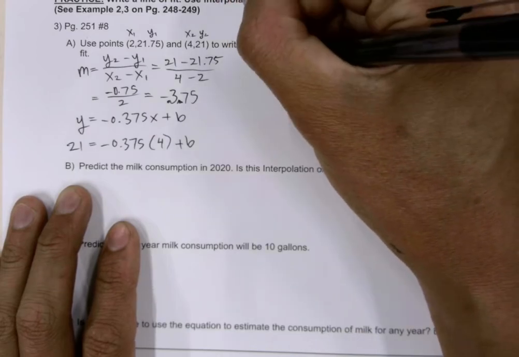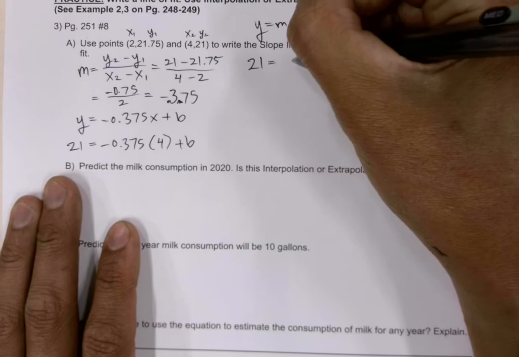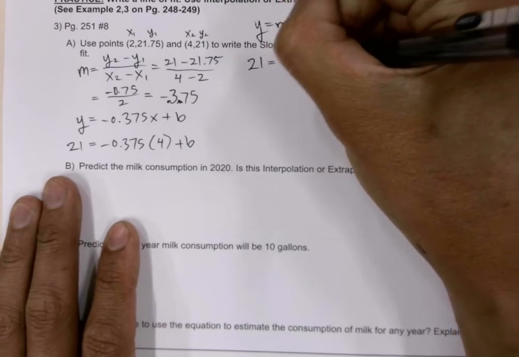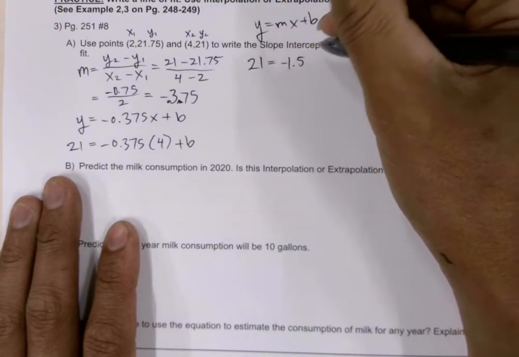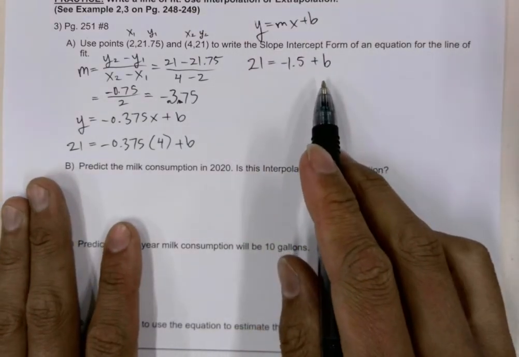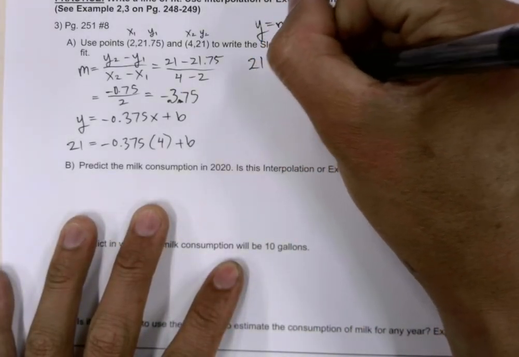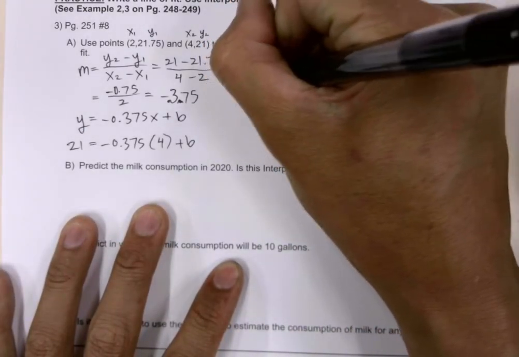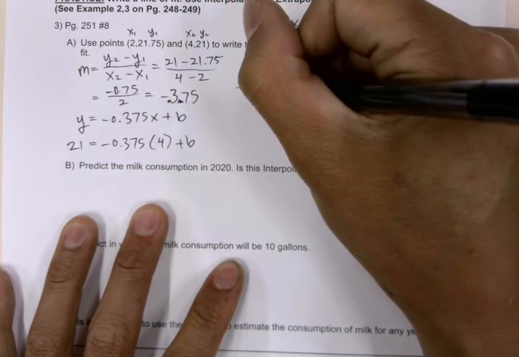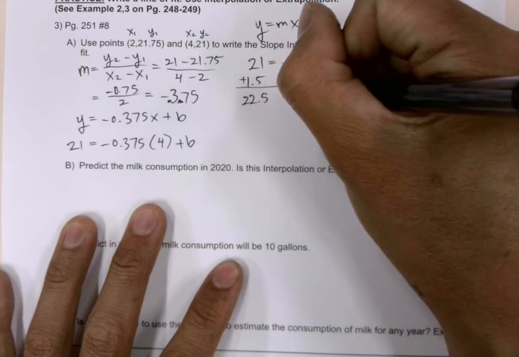I'll continue writing my equation up here. 21 is equal to negative 1.5 plus b. And now we want to isolate b, and we can do that by adding 1.5 to both sides of the equal sign. And we will get 22.5 is equal to b.